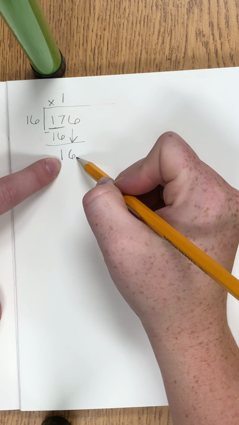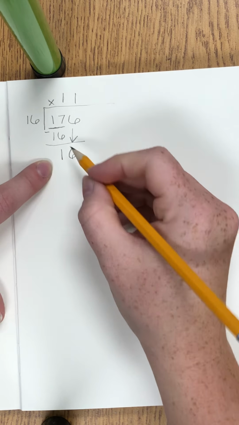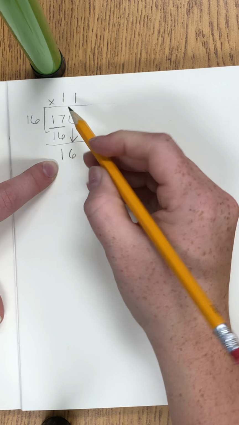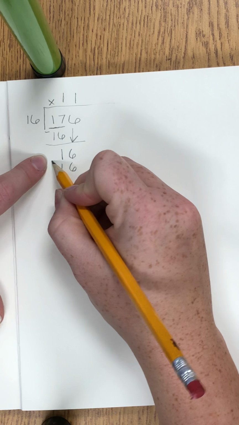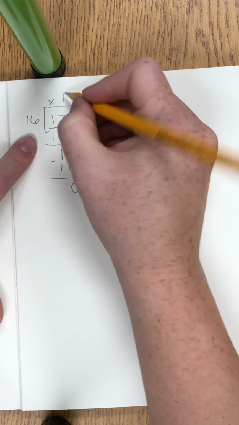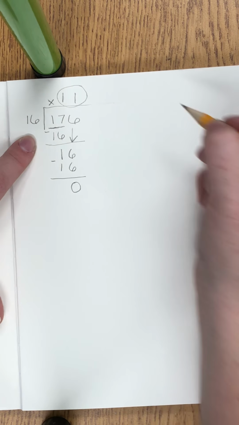We know that 16 can go into 16 one time. Therefore, we're going to do the same thing where we're going to multiply 1 times 16 to get 16. We're going to subtract to get a remainder of 0. Therefore, my answer would be 11.